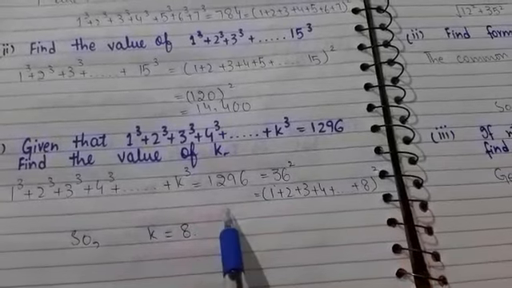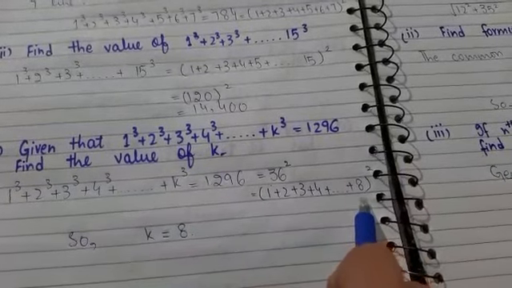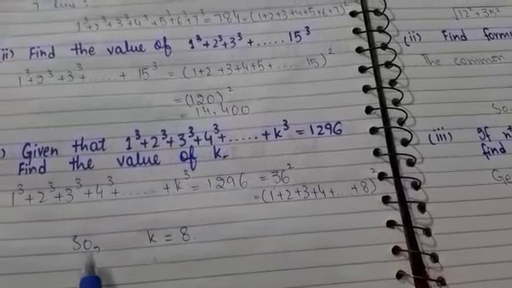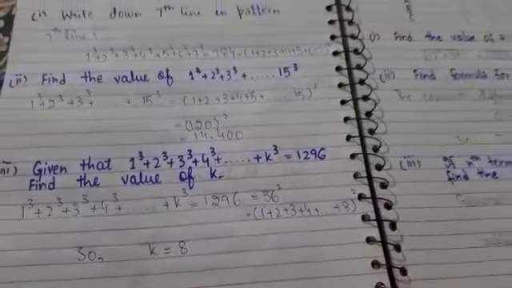So we added the terms till 8. This means that 8 is our last term and 8 is the value of k.